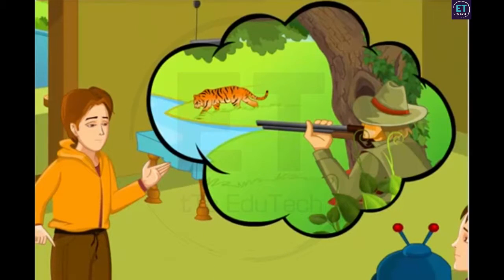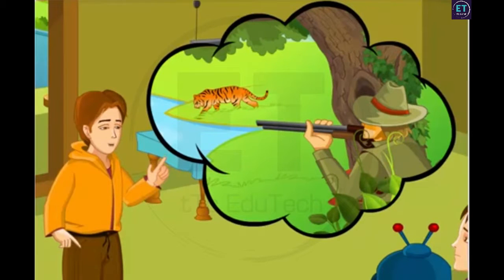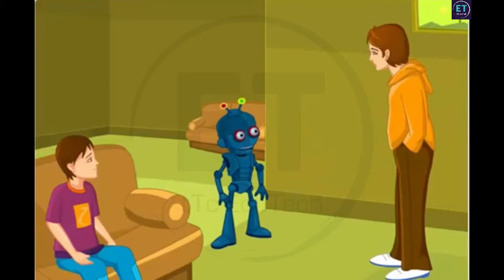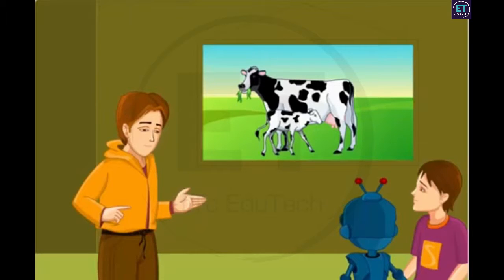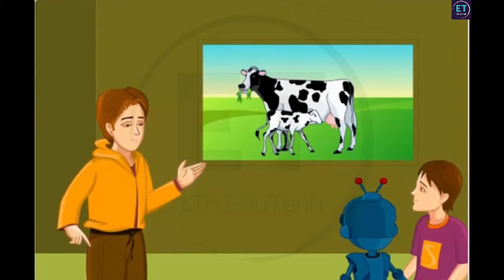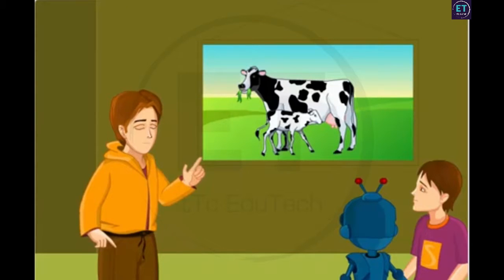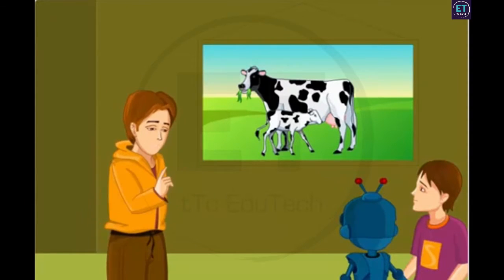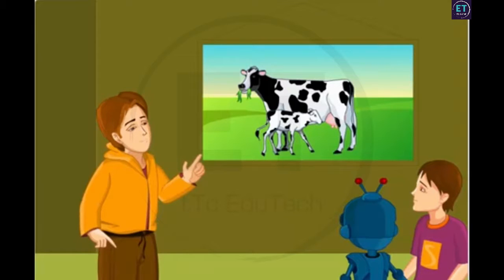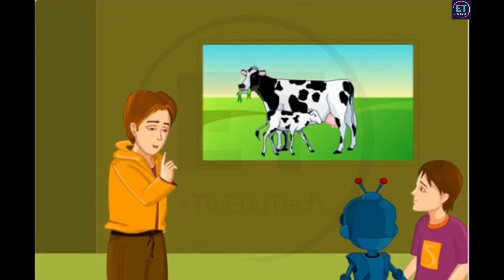Sadly enough, tigers have been hunted down over the last few decades, and many of them don't find partners to reproduce to keep the species alive. I don't really understand. What is reproduction? Yes, Hexie. I can understand why you are confused. Robos have no need to reproduce because they are created by man. But living organisms on Earth need to reproduce to keep their species alive.